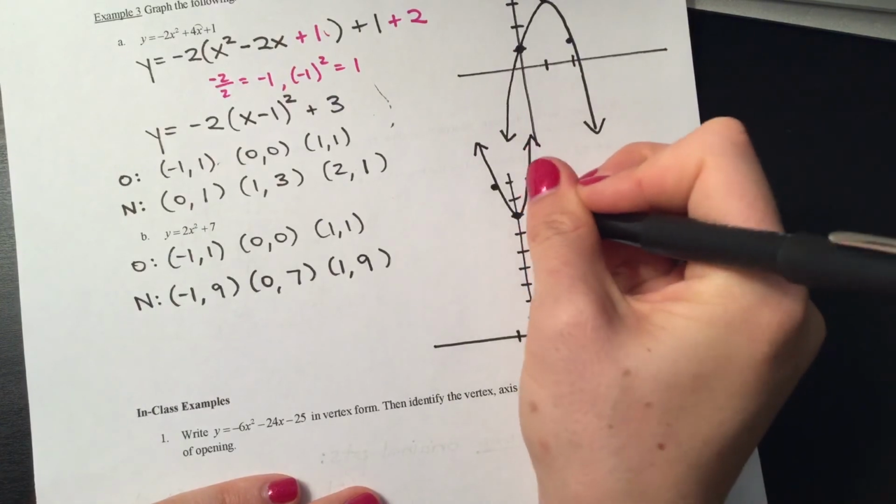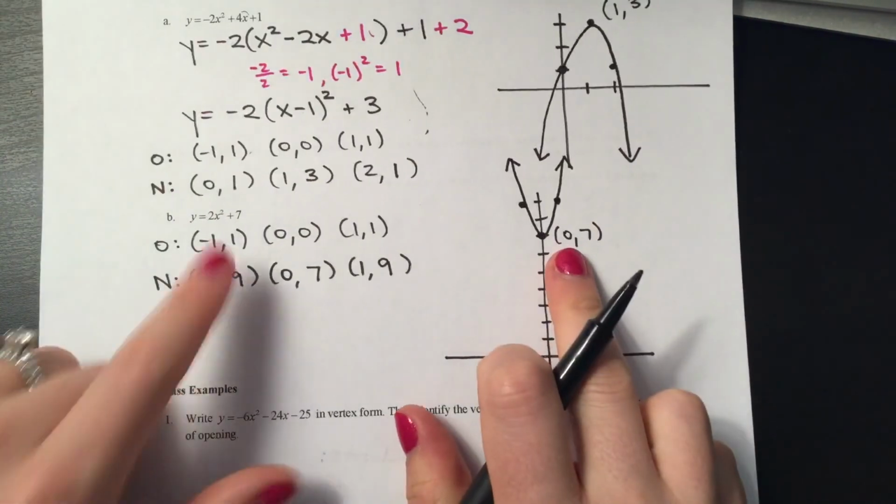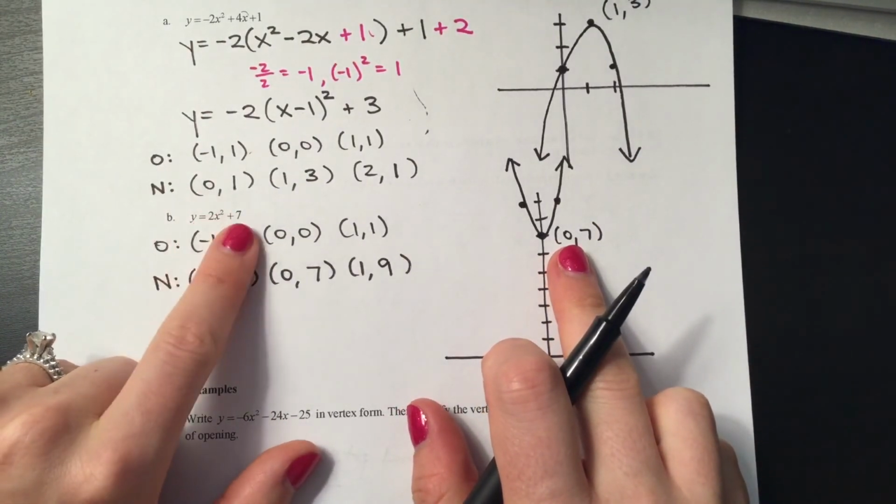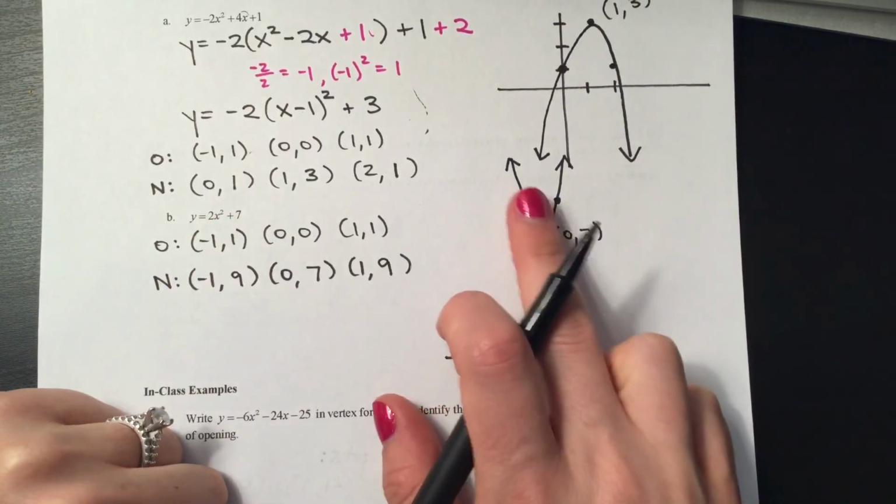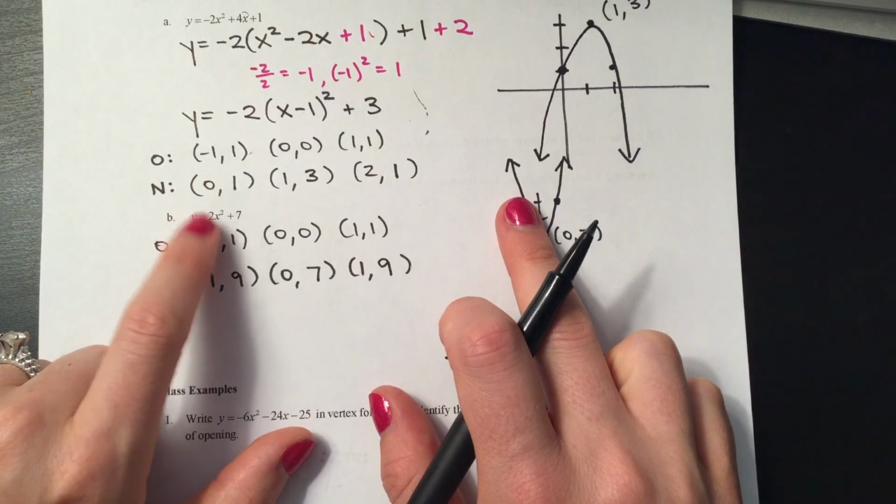You can see the vertex right here is 0, 7, which again, since this was in vertex form, you can just read it right off the equation that the vertex would be 0, 7. And then it kept it right side up because the a is positive, but it stretched it by a factor of 2.